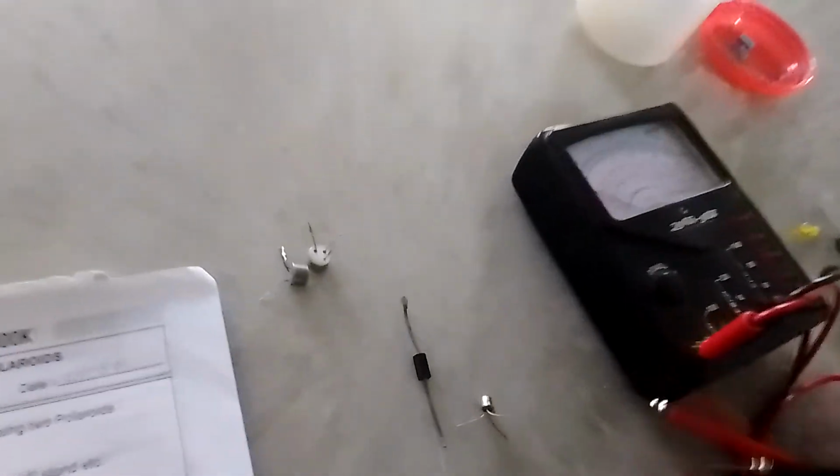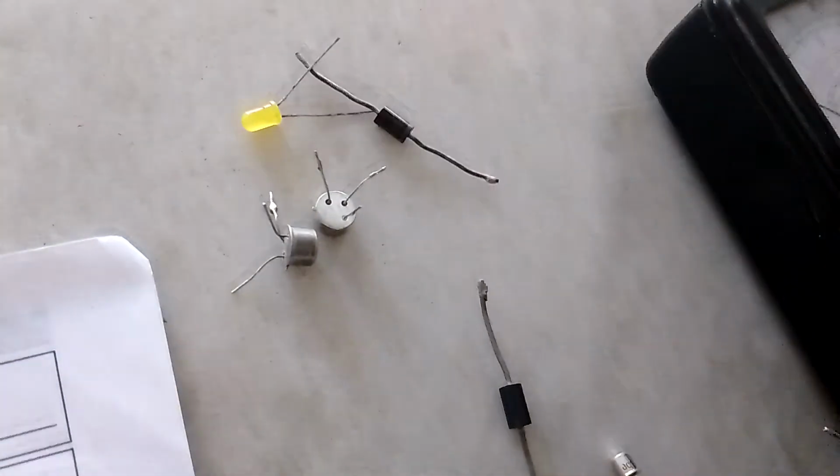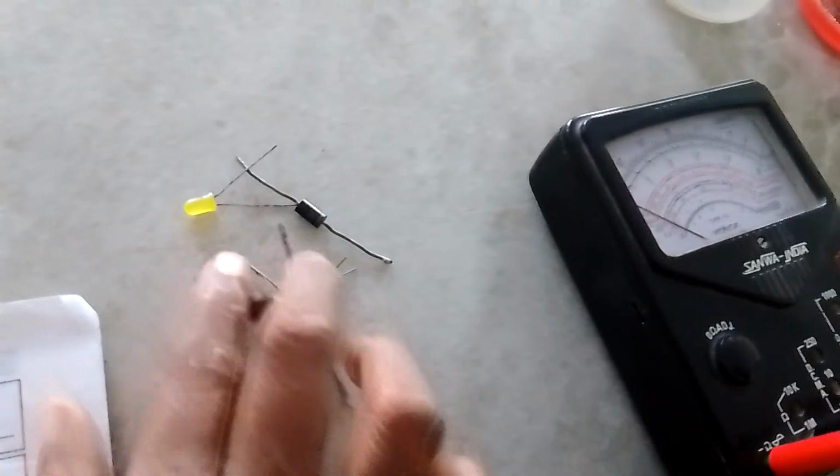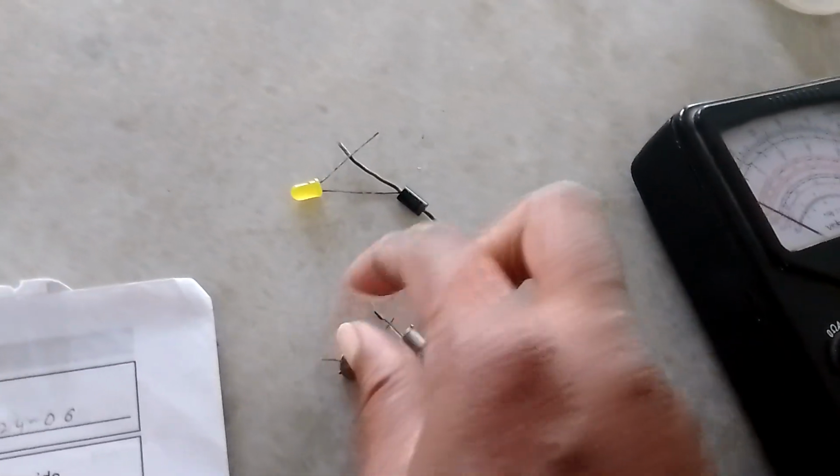Thus, we can identify the direction of current and which type of transistor is given with the help of this multimeter. Thus, we performed today's experiments in this way.